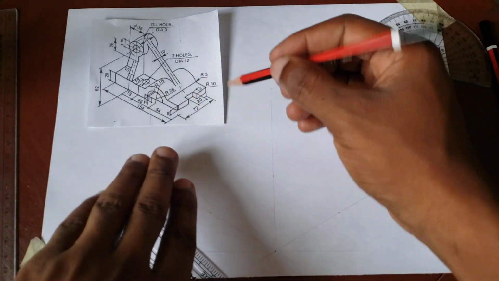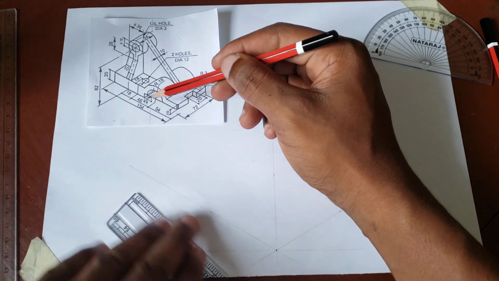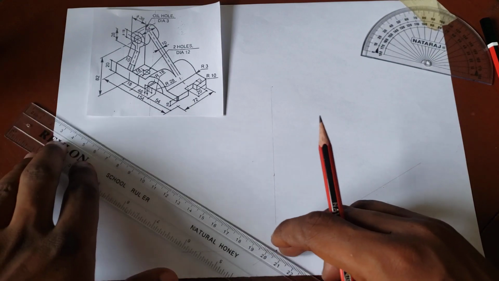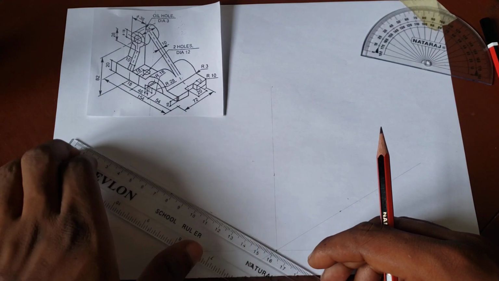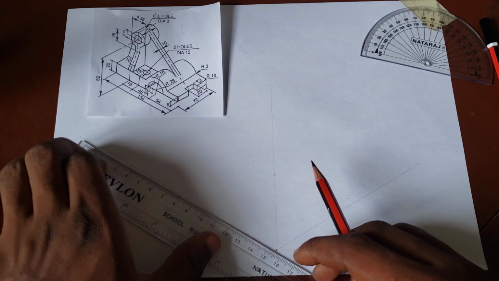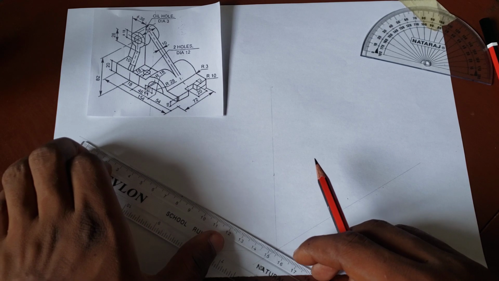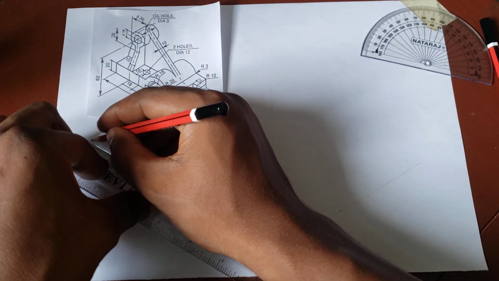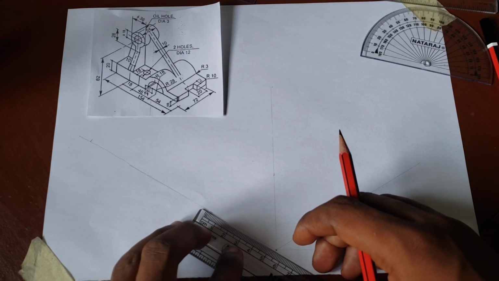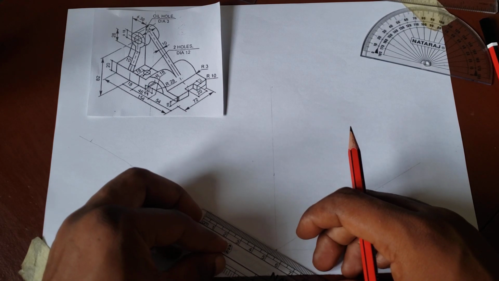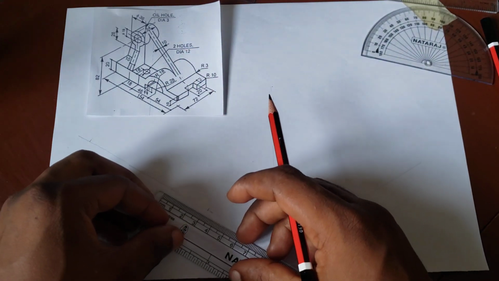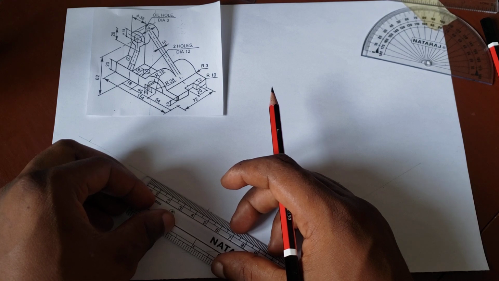Okay, now we have been given the distance of 154 millimeters, which equals the distance of 15.4 centimeters. So we measure 15.4 there, but we have been given the distance of 5.4 from here to here, then from here to here 4.6 centimeters, 4.6.